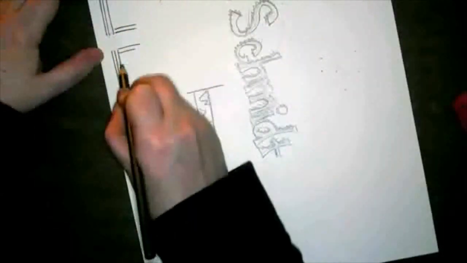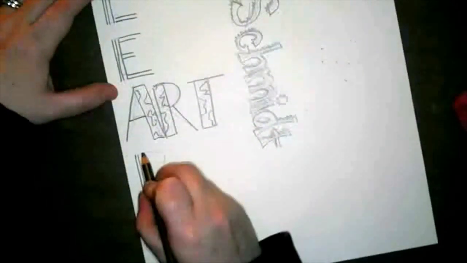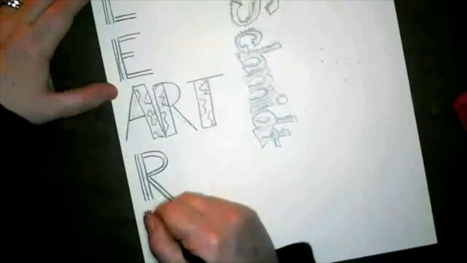So for this one, I think I'm going to do kind of a different style. I'm going to do 3 lines for my verticals and 2 lines for my horizontals. So I want to make each of my words just a little bit different so that they have some contrast.